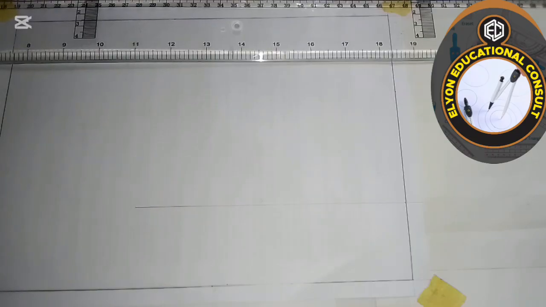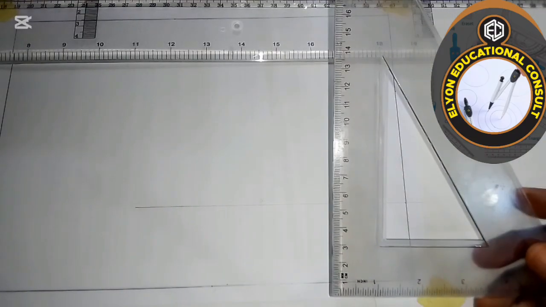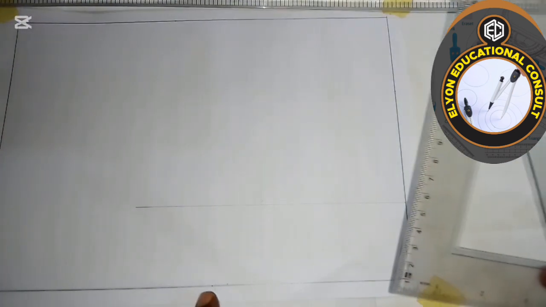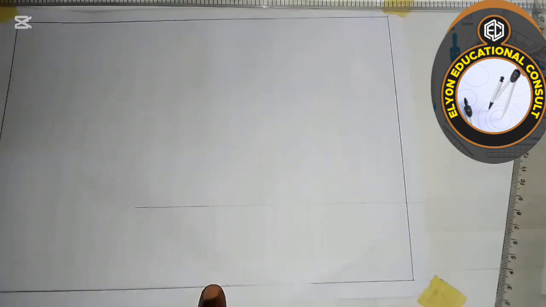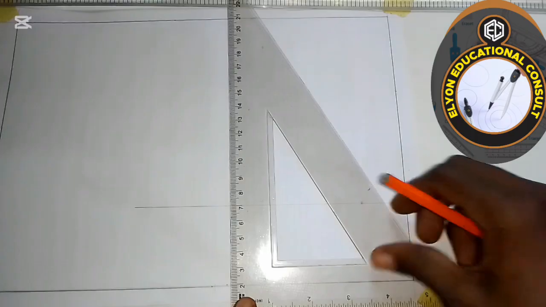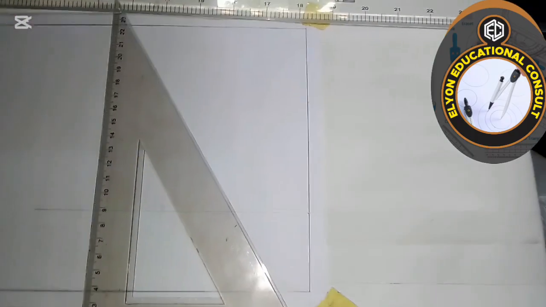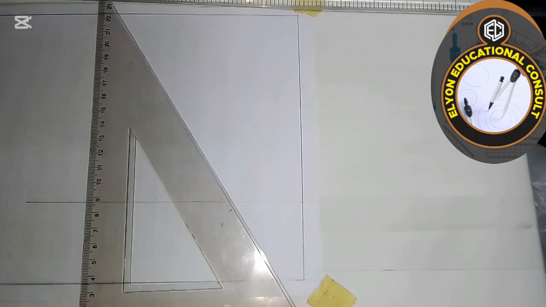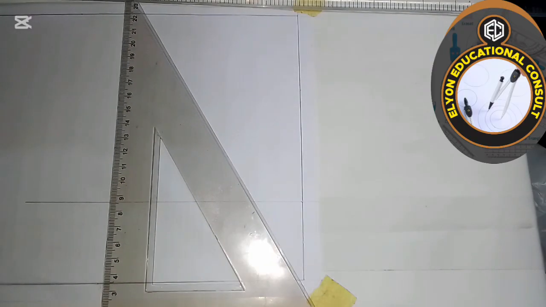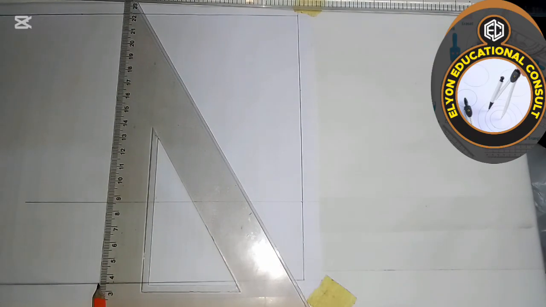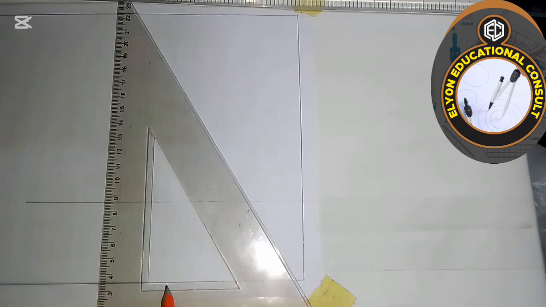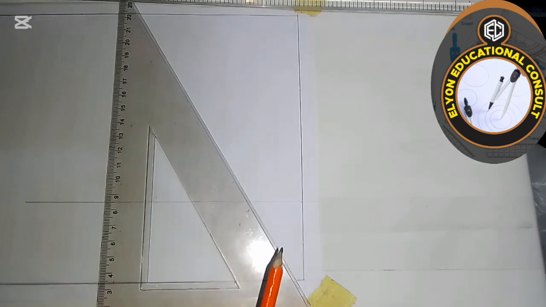Now, the next thing you can do is bring in your set square. We use the T-square, sorry for that, to produce this horizontal line, so you may not need to bring in your T-square again. All I need to do is put this set square this way, adjust it until it gets to this point where we marked earlier, and check this inner side, make sure it's in line with this line here.